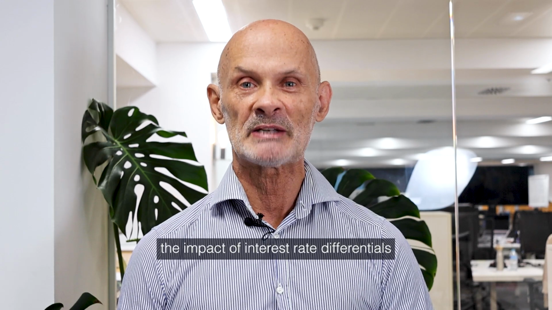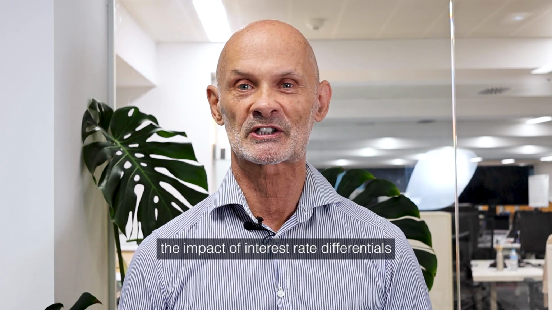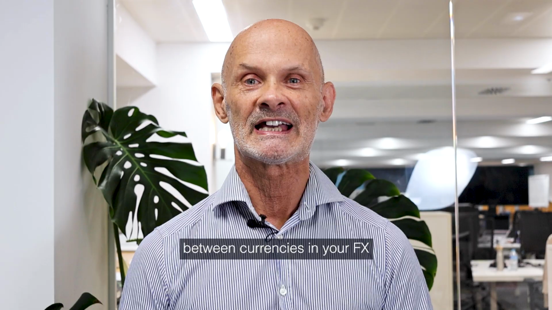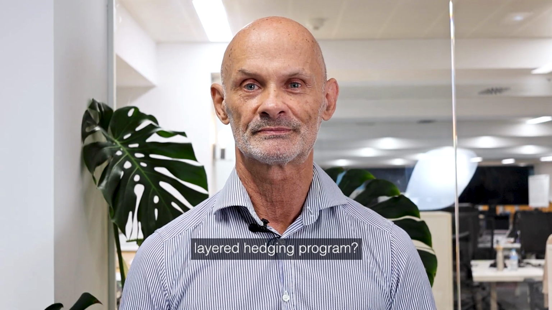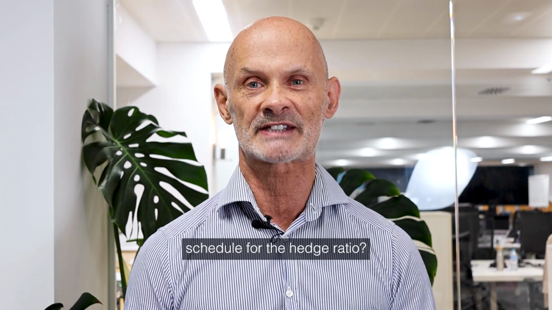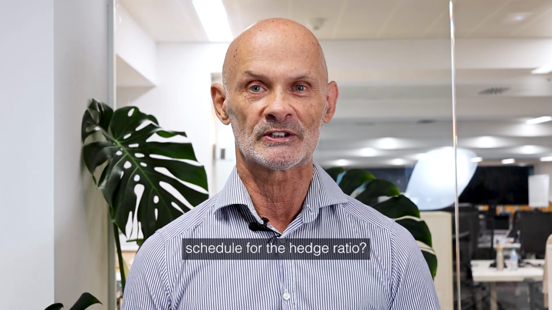Can you optimize the impact of interest rate differentials between currencies in your FX layered hedging program? Do you always need to stick to the 20, 40, 60, 80, 100% schedule for the hedge ratio?